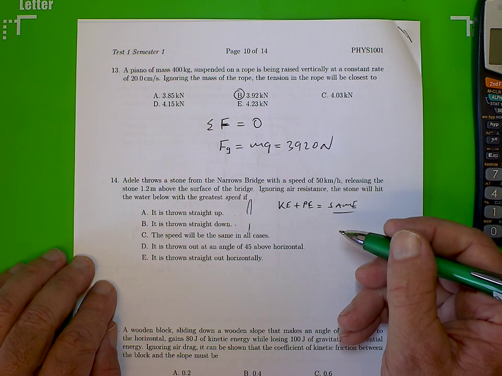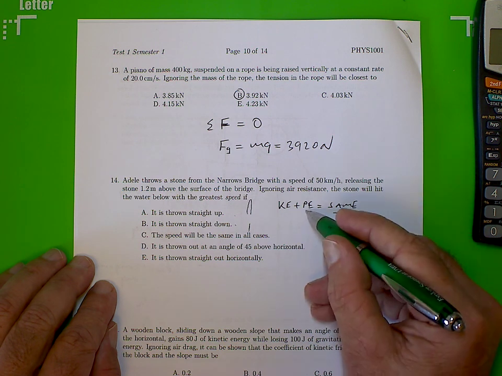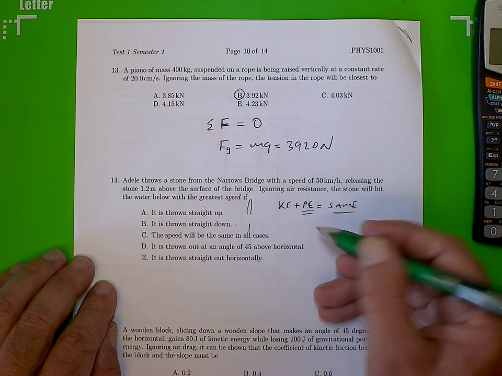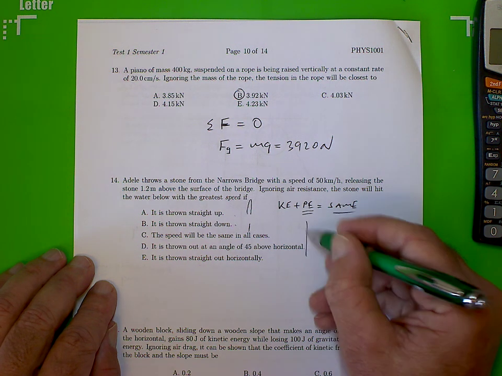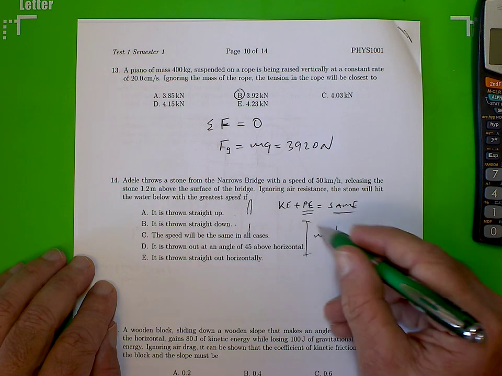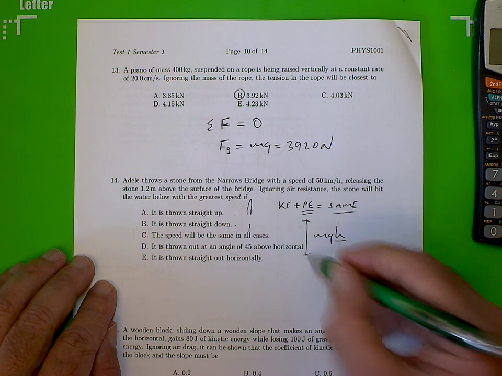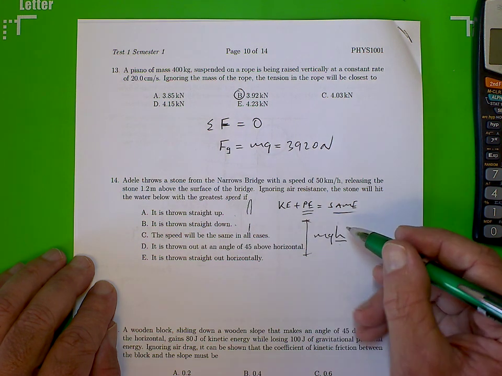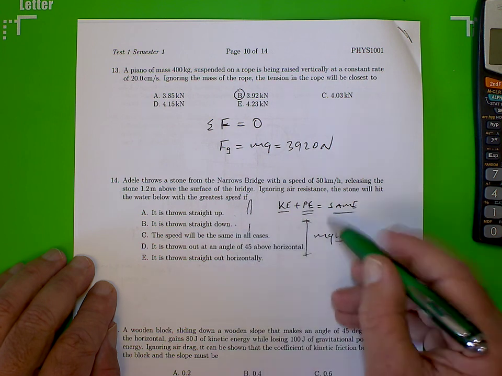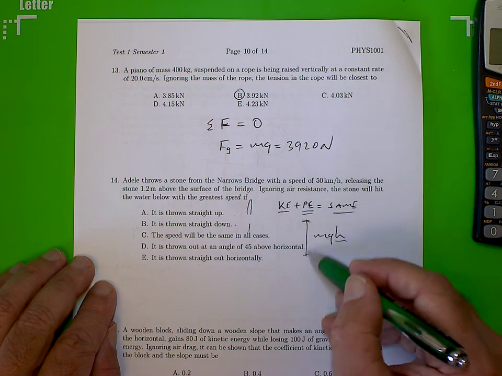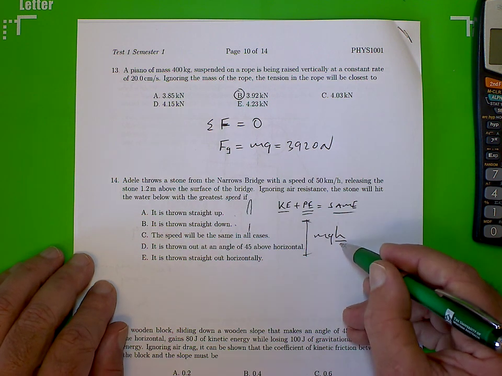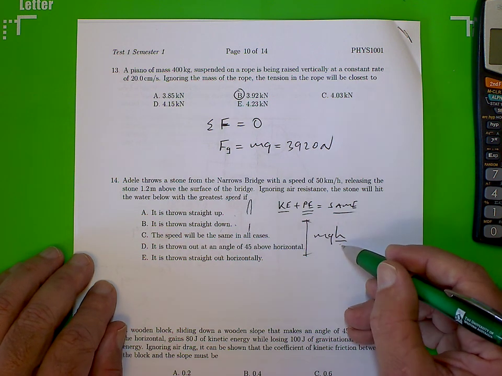From the instant it leaves her hand, the change in potential energy is just going to be equal to mgh, where h is the height from where it left her hand to the water. So it leaves her hand with a certain kinetic energy, which is the same for all of these. It gains the same amount of potential energy for all of these, because in all cases it finishes the same distance h below where it started.